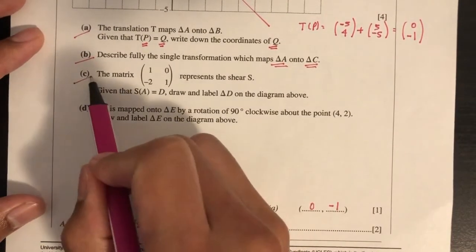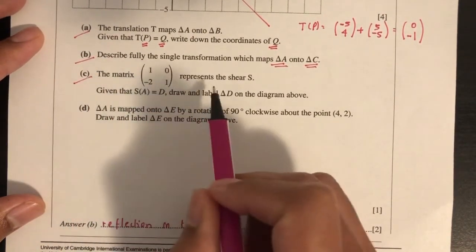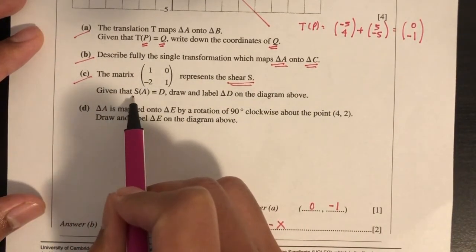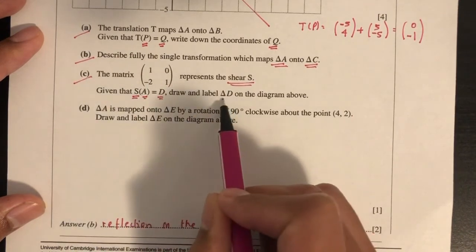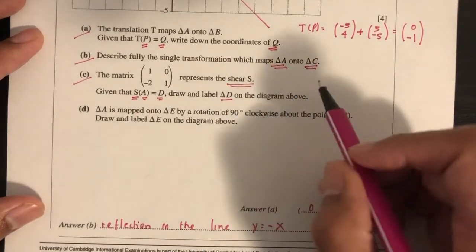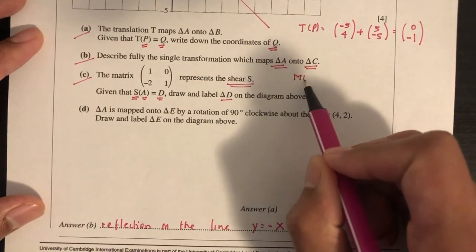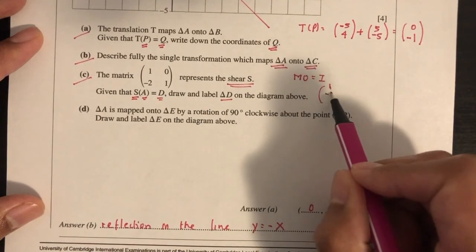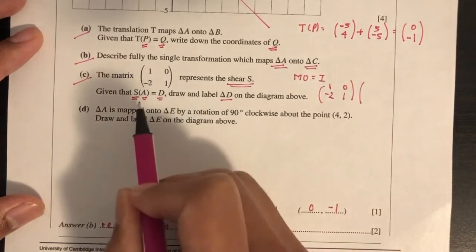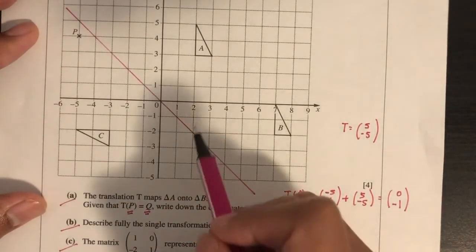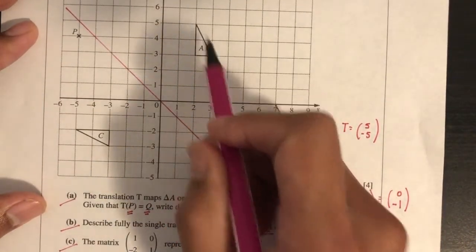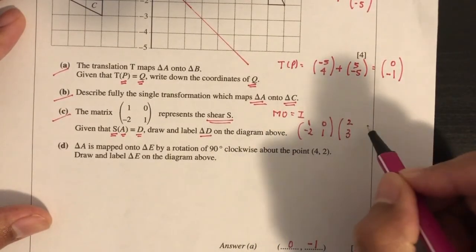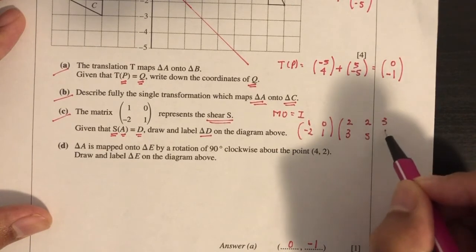Now for part C, the matrix 1 minus 2, 0, 1 represents the shear S. Given that S on A is equal to D, find D. So how do you do that? As we know, it's matrix times object equal to image. The matrix is given to us already, 1 minus 2, 0, 1, times the image, which is A. So what is A? A is 2, 3, 2, 5, and 3, 3.